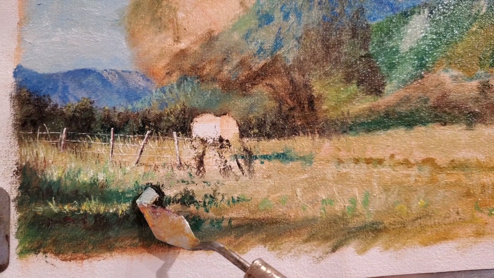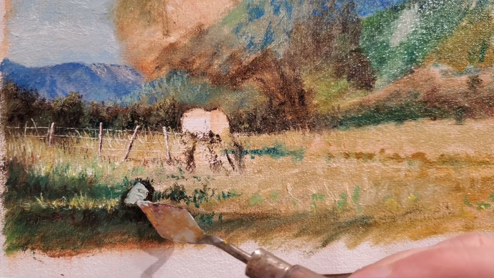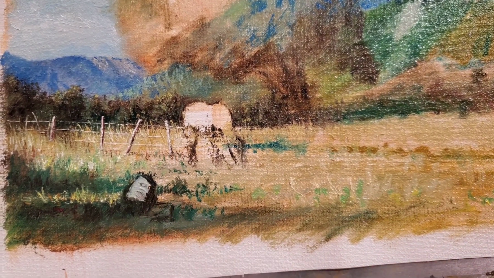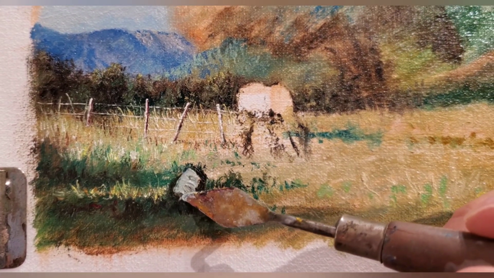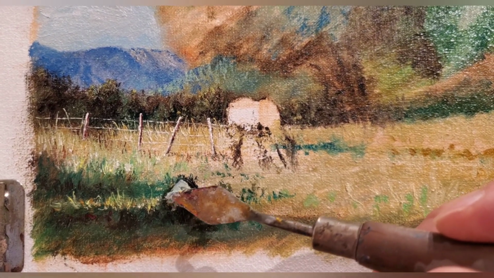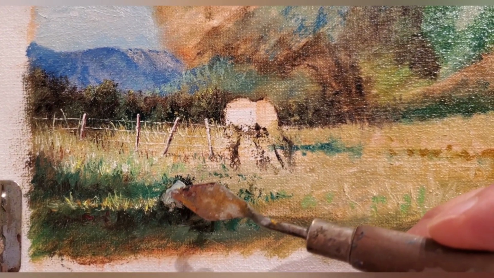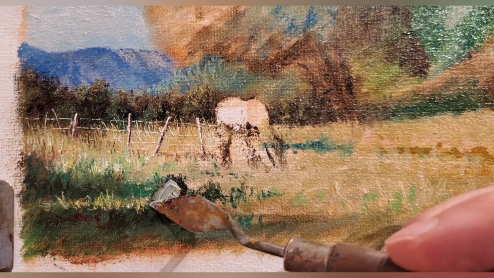Okay, now I'm using a palette knife to block in a shape of a rock. I wanted to show a different technique with a tool that I'm not using too much. But the palette knife can be really useful, especially for sharp edges and to create a mass of paint that can represent something solid, like in this case the rock.